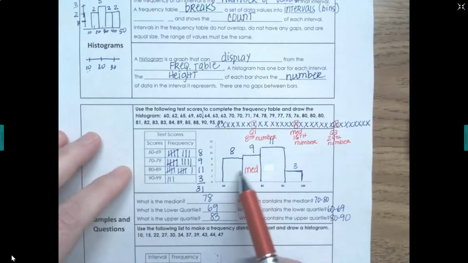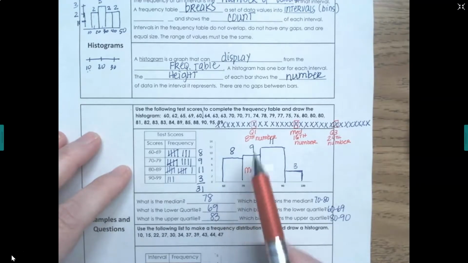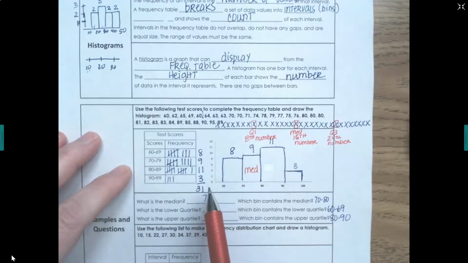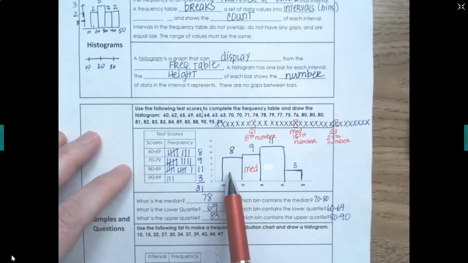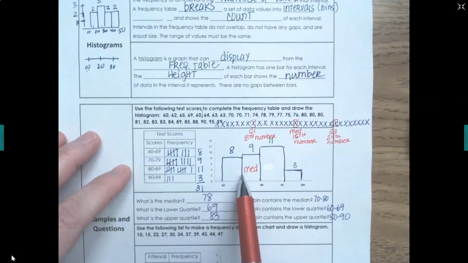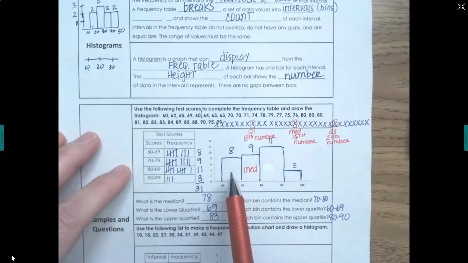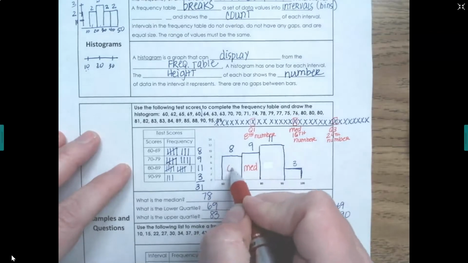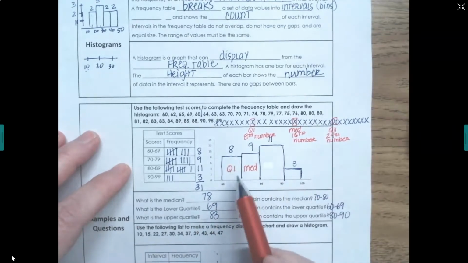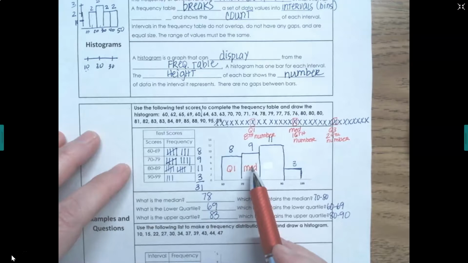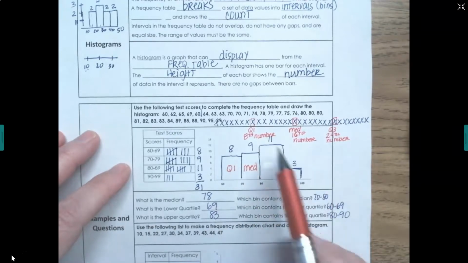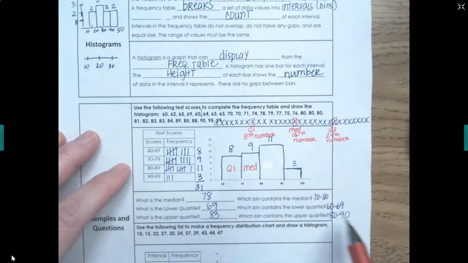Now, we think maybe the Q1 is here, but you should always be careful and make sure you count. When I counted, it's the 8th number. Well, there are 8 numbers in this bin, so the very last number in this bin is the Q1. So that was really close. It was almost in the same bin as the median. So just always make sure you count.